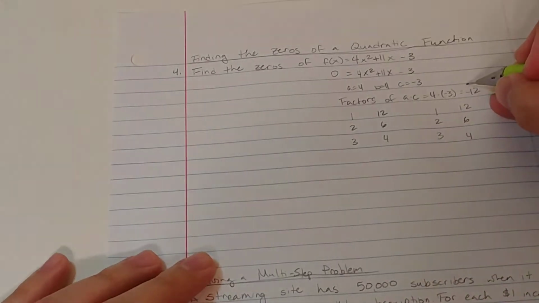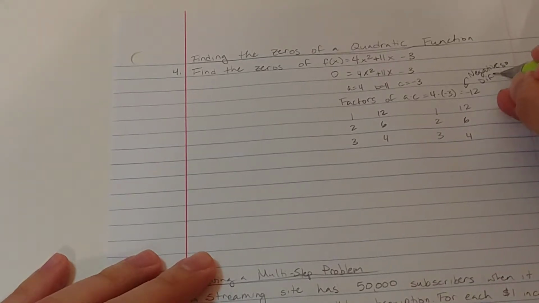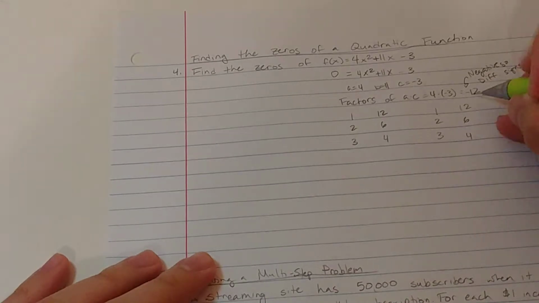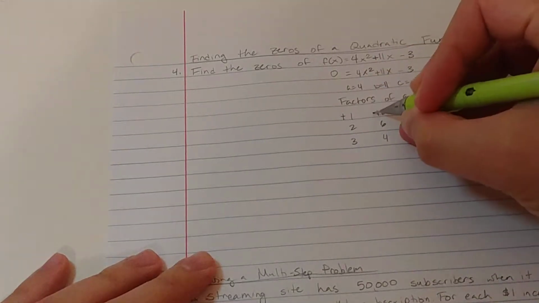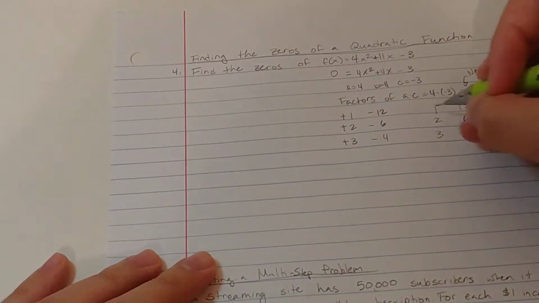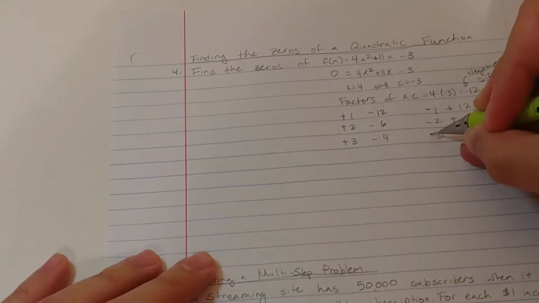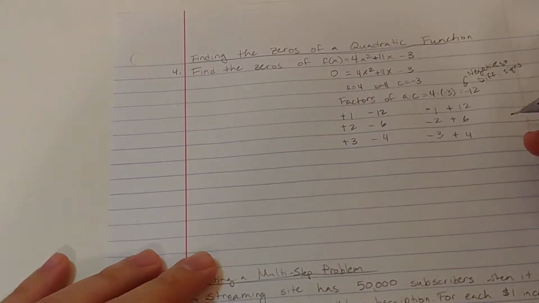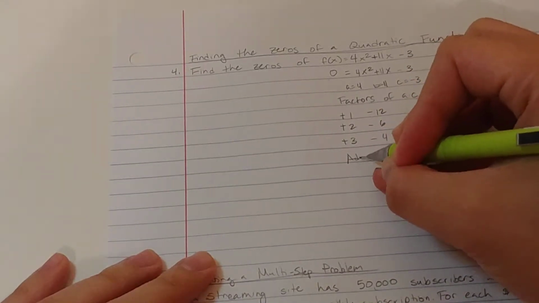And notice that this 12 is a negative. So different signs. Okay. If it was positive, they would be the same sign, like positive, positive, or negative, negative. But here it's different signs, so one is going to be positive, one is going to be negative, positive, negative, and the other is the other way, negative, positive. All right, so factors of a times c that add up to b. So adds up to b.